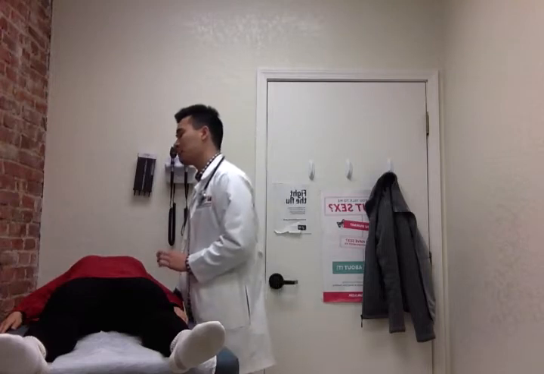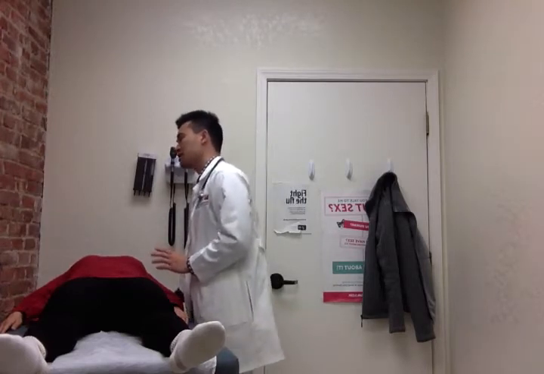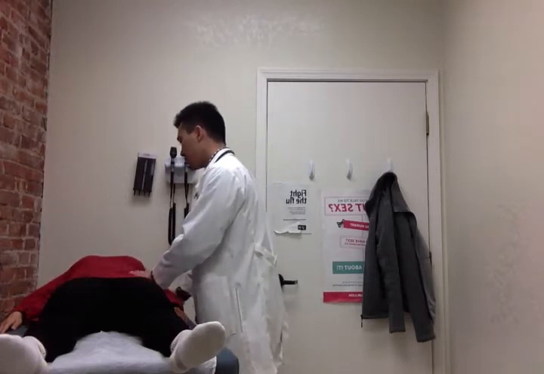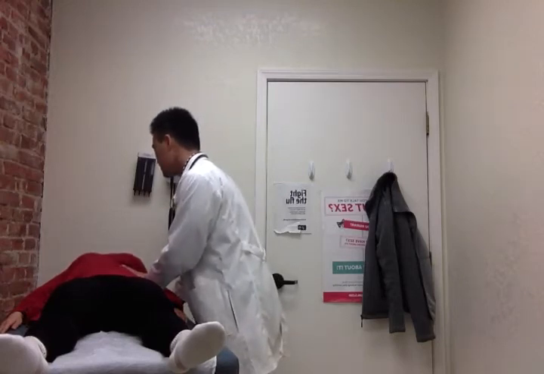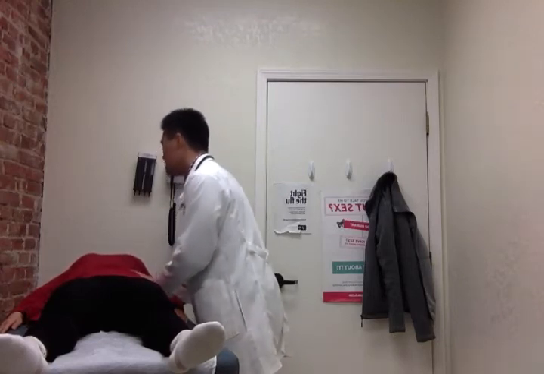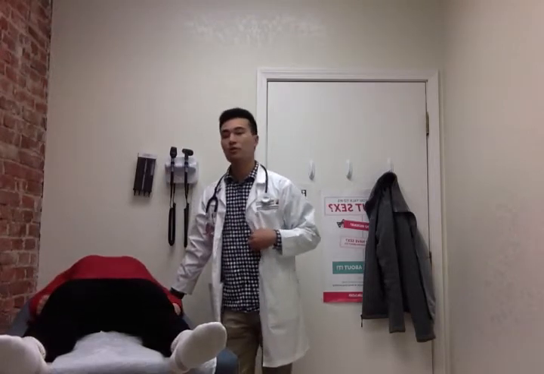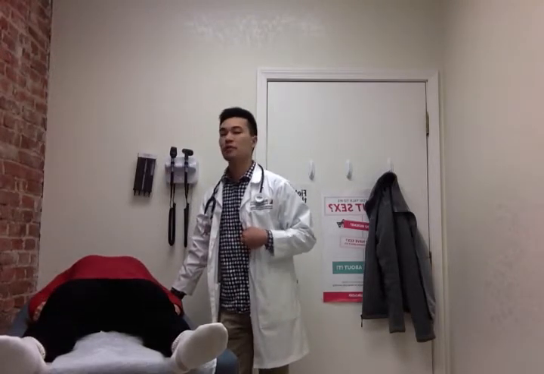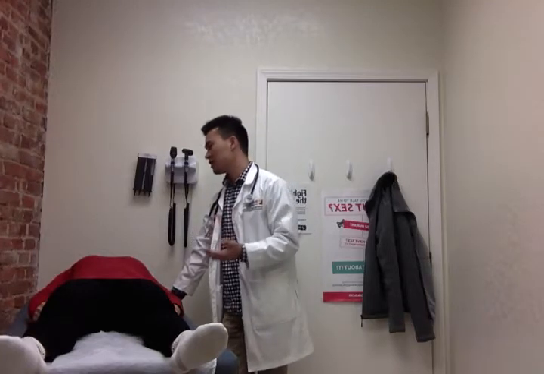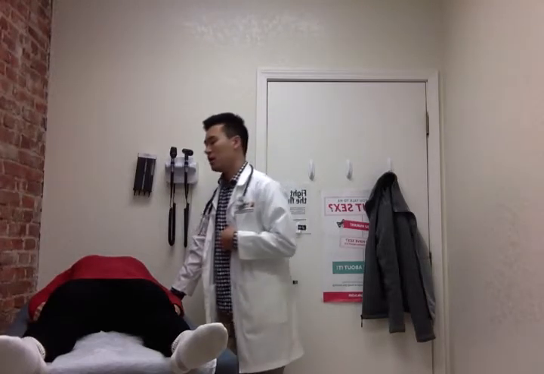I would begin by assessing Murphy's sign. So I'm going to have you take a deep breath, inhale, and hold. Any pain or tenderness? Exhale. So upon palpation of the right upper quadrant, there's no pain noted, which is a negative sign for Murphy's sign, which is an indicator of appendicitis.